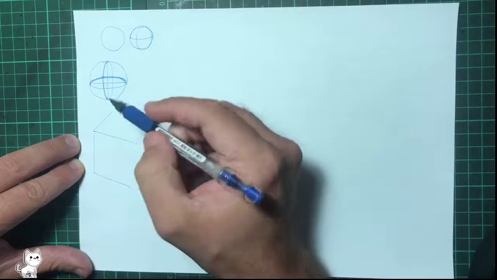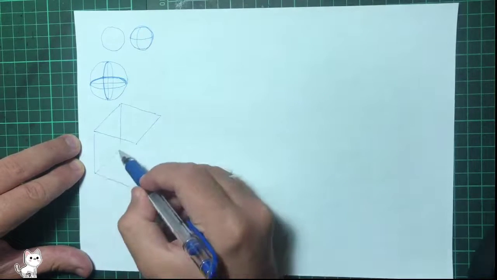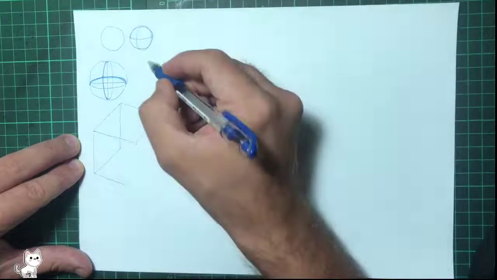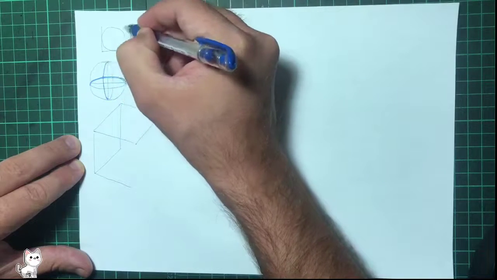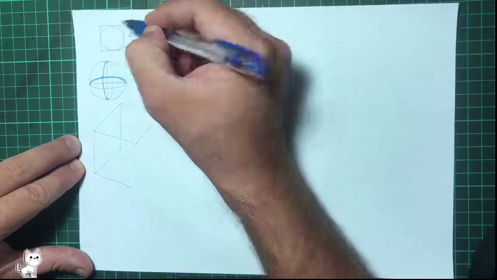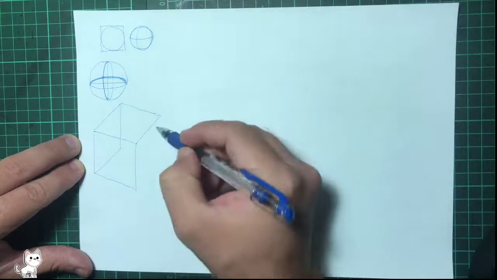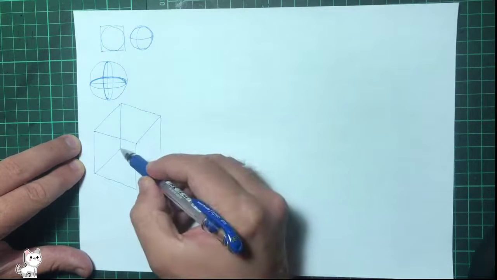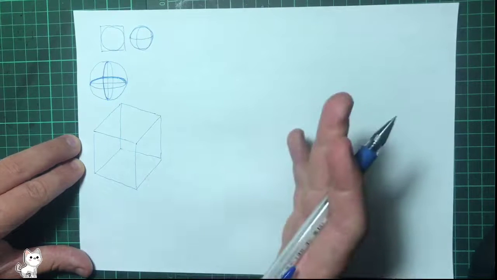So we can assume that a sphere, like a circle in a square, will be right in a cube. So here first I draw a cube in isometry.